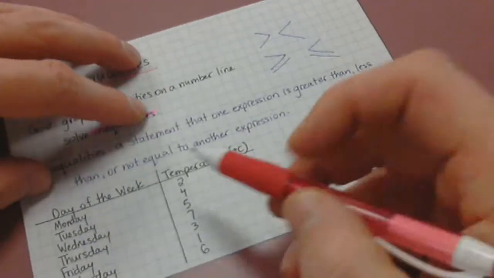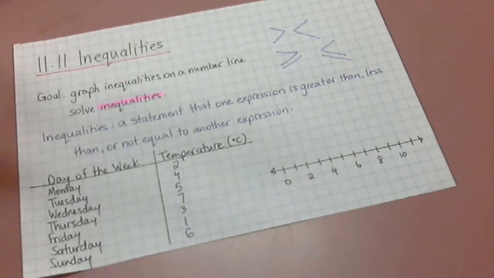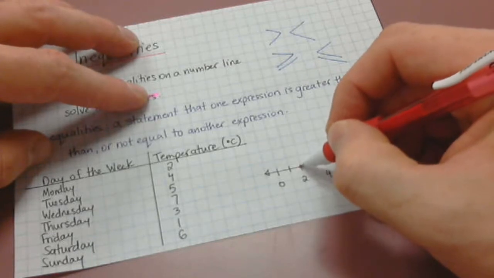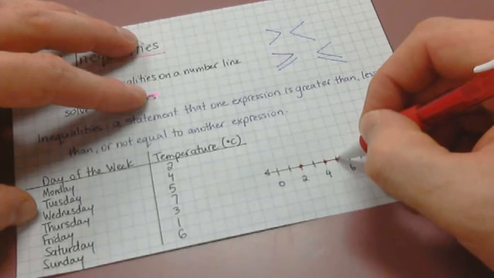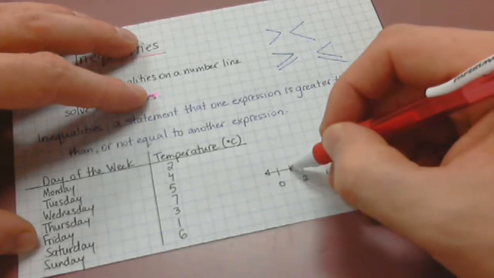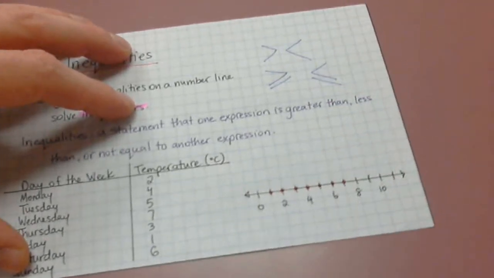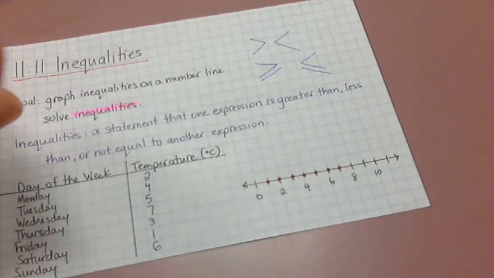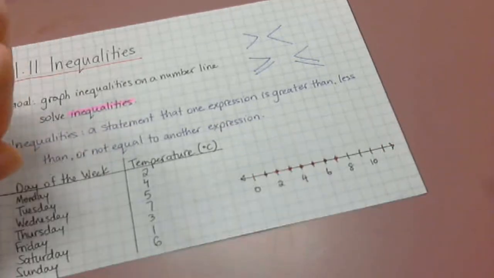So what I created was just the days of the week with, let's say, the high temperature. On Monday it's 2 degrees, which goes right there. Tuesday is 4. Wednesday is 5. Thursday is 7. Friday is 3. Saturday is 1. And Sunday is 6. It's a little hard to see, but I have all the temperatures listed out. So I have 1, 2, 3, 4, 5, 6, and 7.